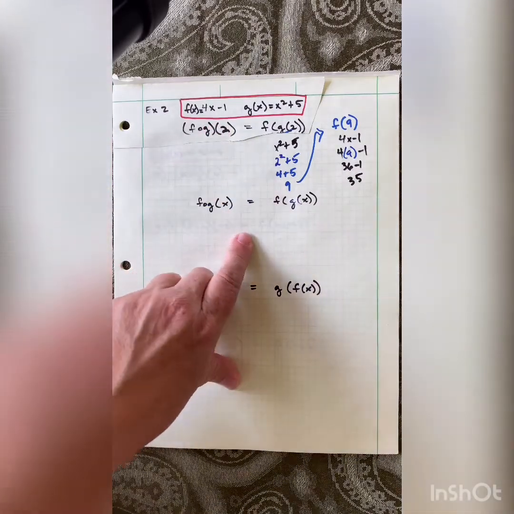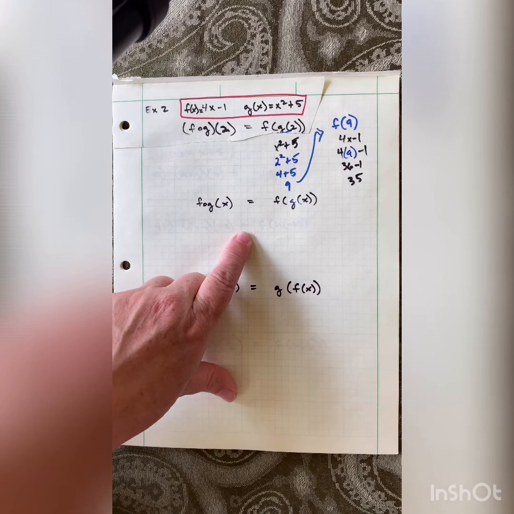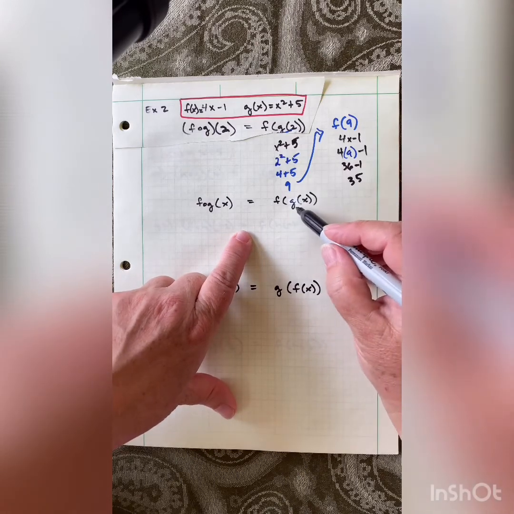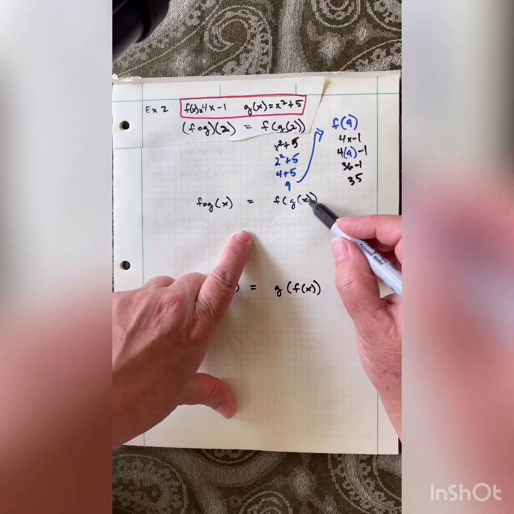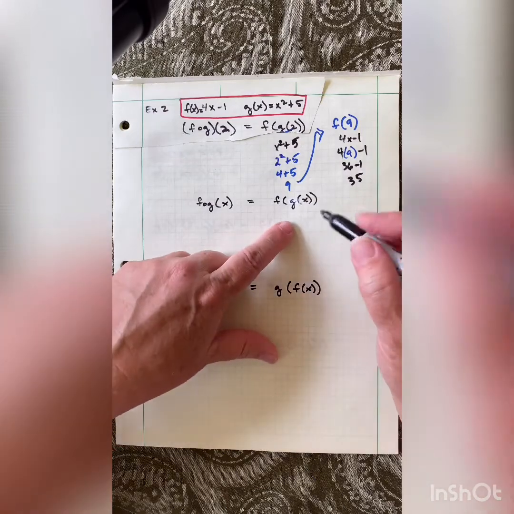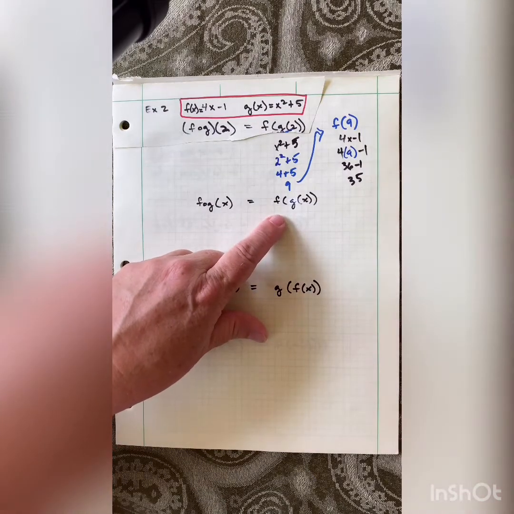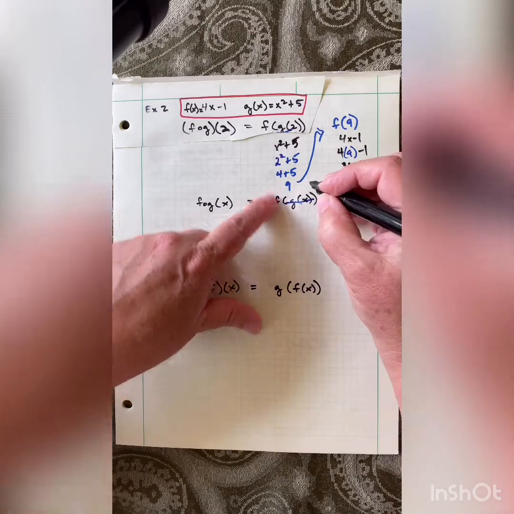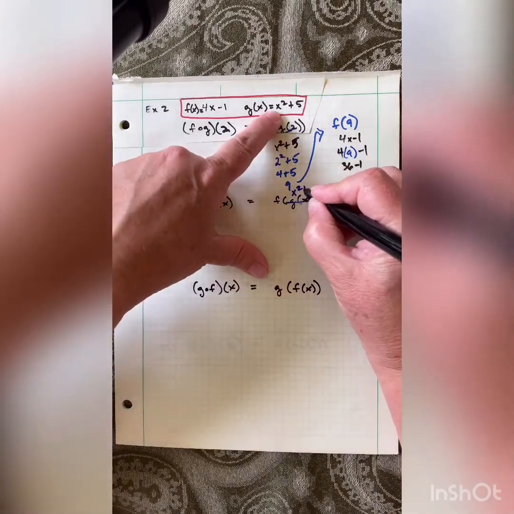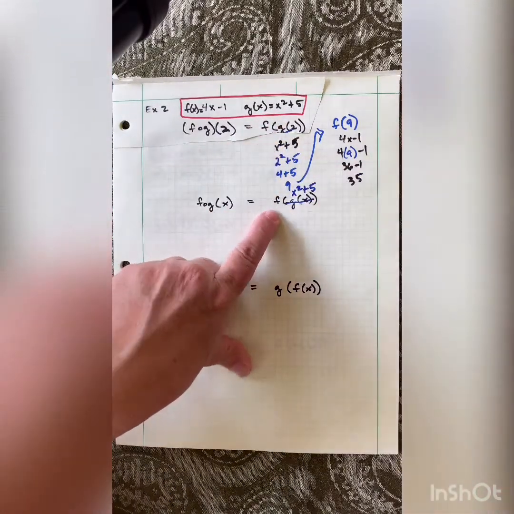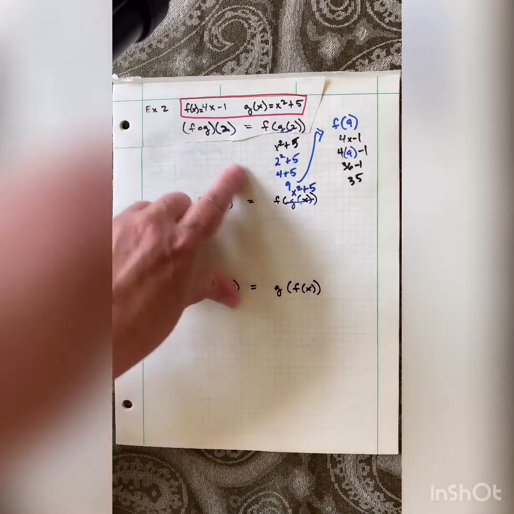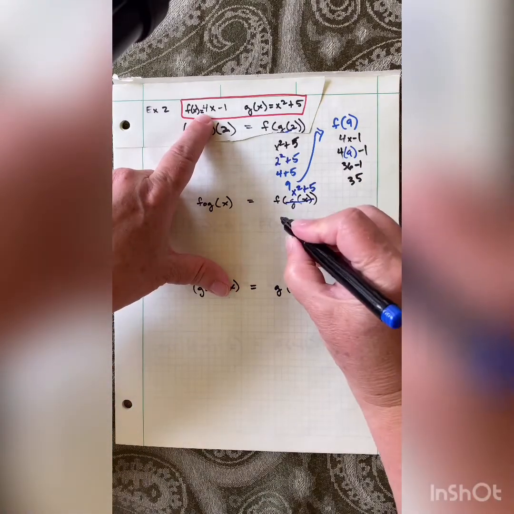All right, let's find f of g of x. Now this one's a little different. It says every time you see an x, substitute in an x. So what is g of x? Well, my g of x is x squared plus 5. Now it says go find f. Here's my f over here.